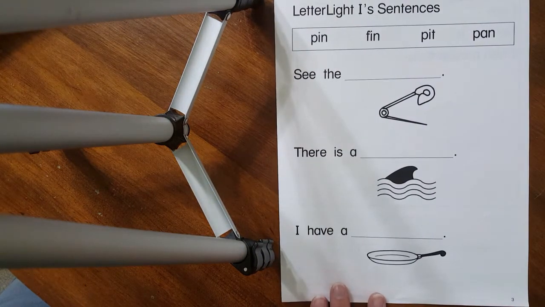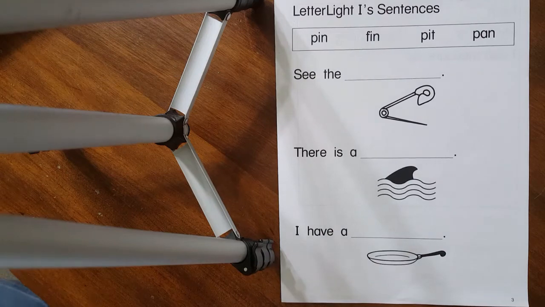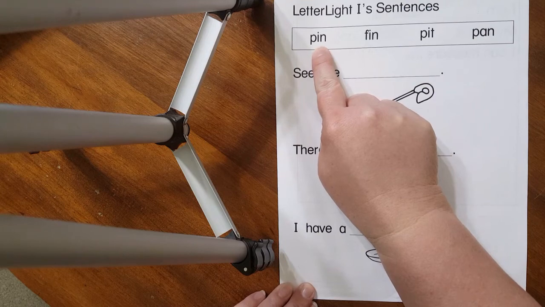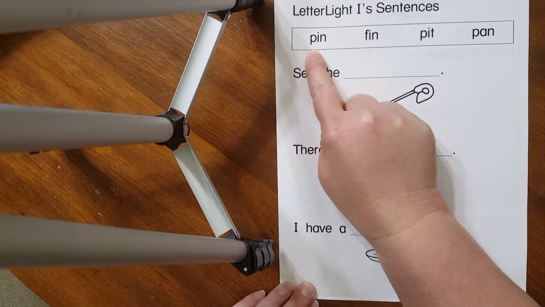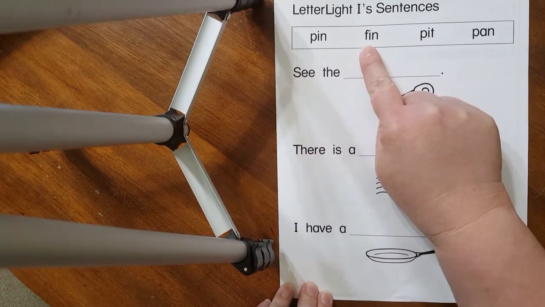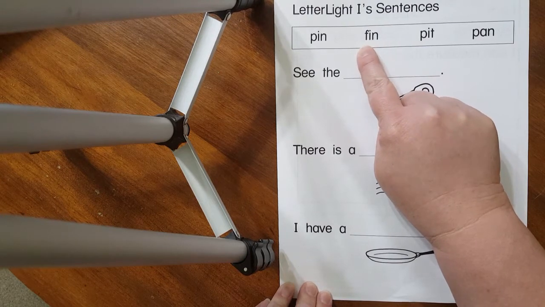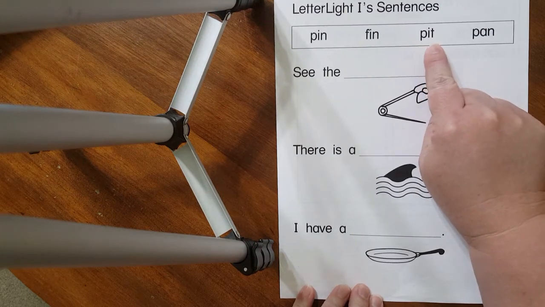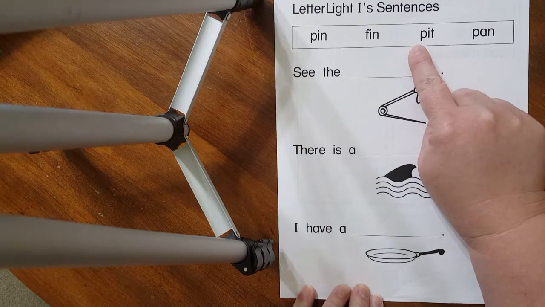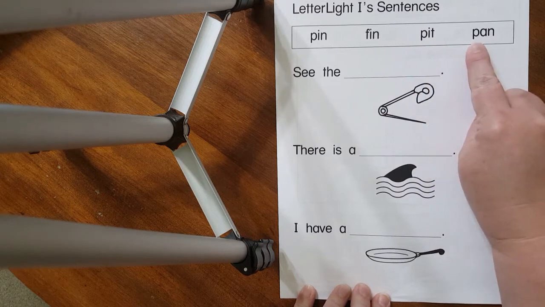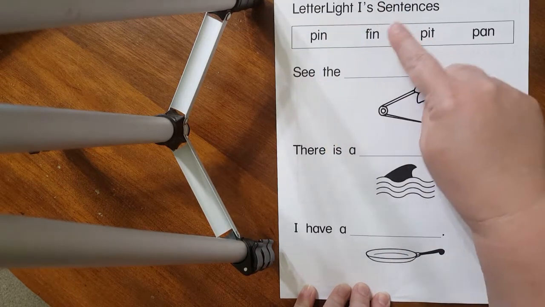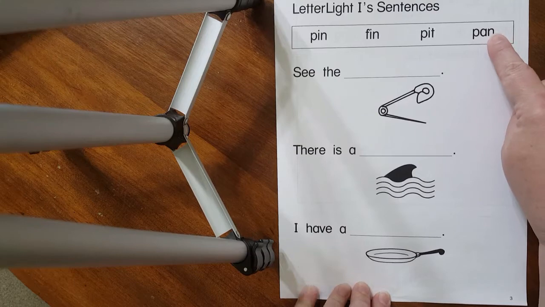Oh my, there's some sentences here. Look at that. Let's sound out these words. Pin, fin, pit, pan. Okay, so we have pin, fin, pit, pan.